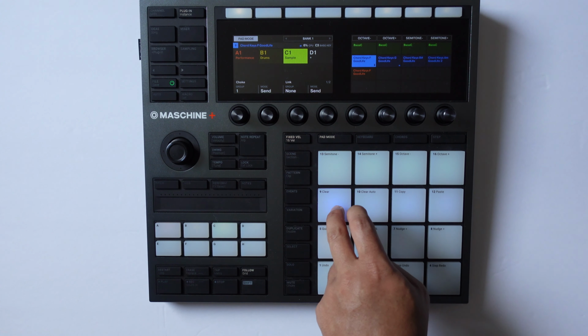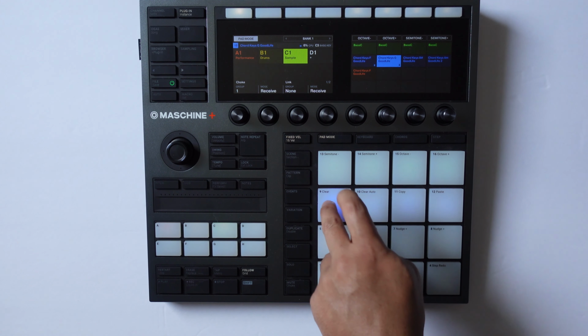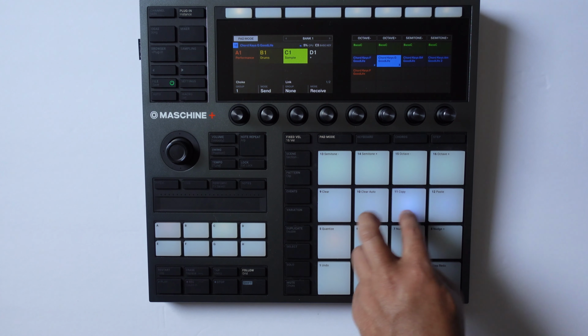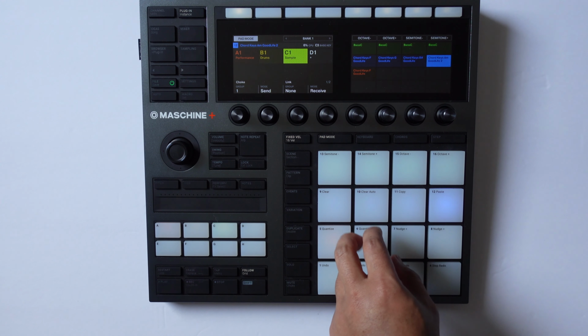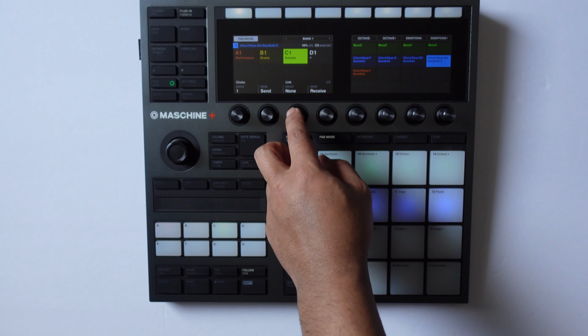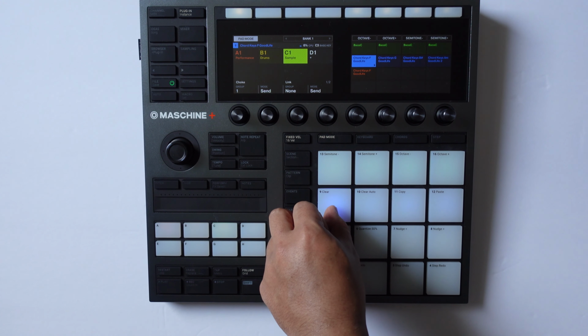Similar to link, there's 2 modes. Choke also has send and receive. For samples, I tend to always have it as send, but a practical application of this would be a closed hi-hat and an open hi-hat, where the closed hi-hat sends and the open hi-hat receives.